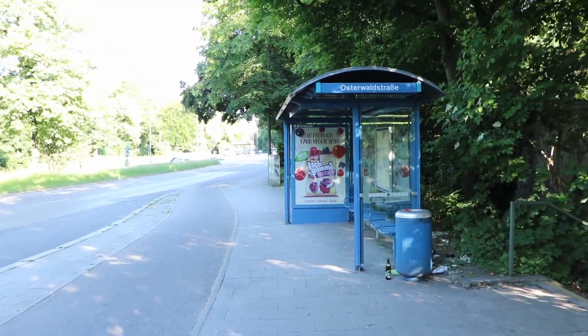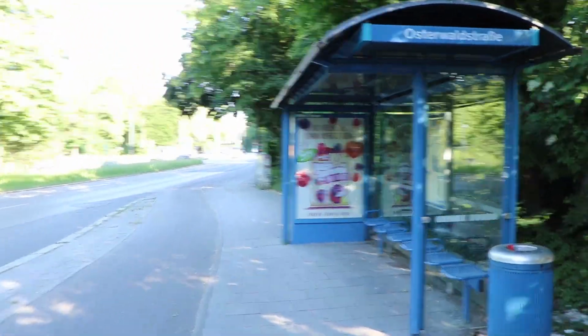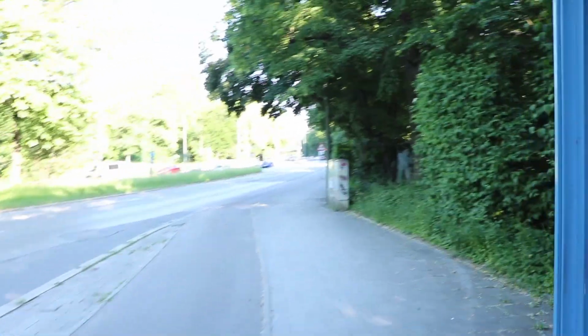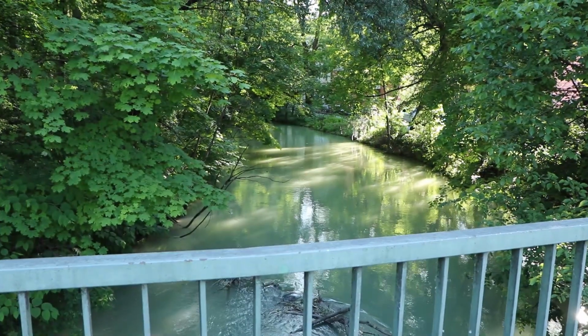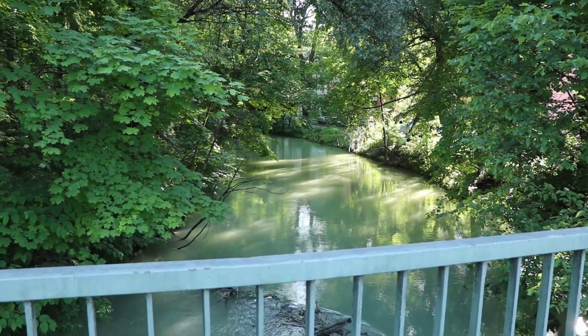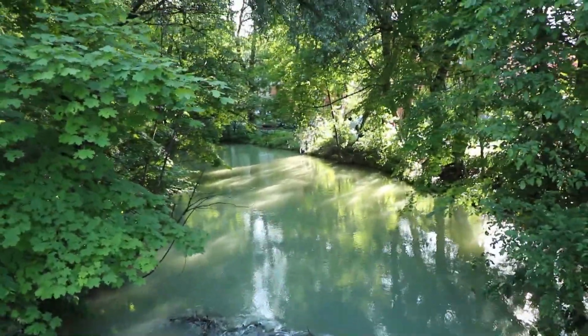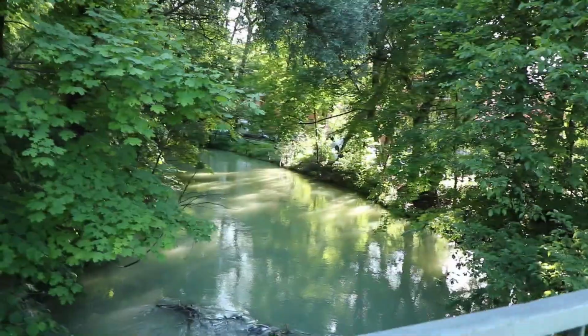Here you can see a little bus stop. In Munich, bus stops are like this. And that's a lake running through this big park in Munich. I forgot to tell you, the area of this park is 60 kilometers, which is huge.